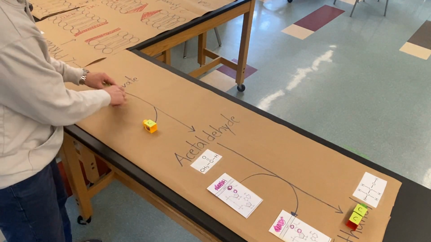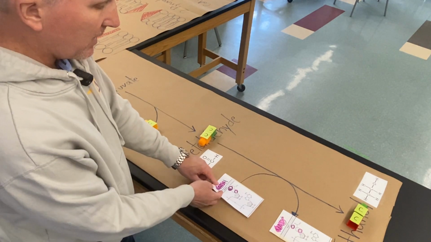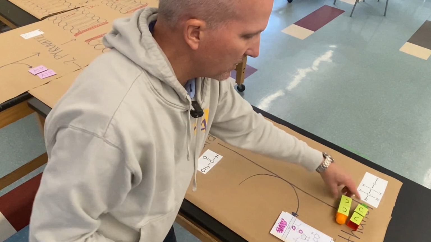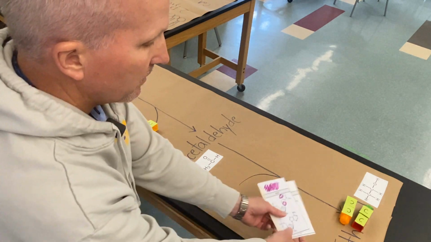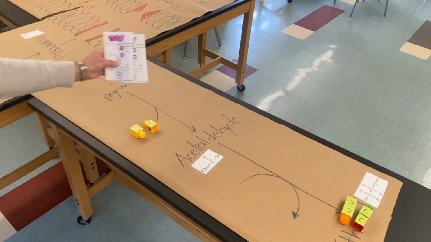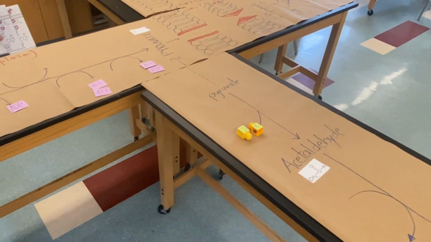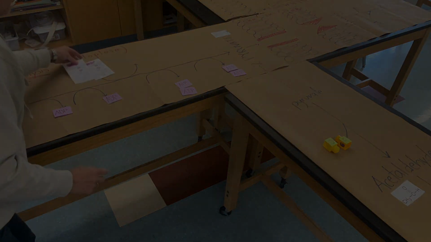And then the second one can go. So here's a carbon dioxide to make acetaldehyde. Here's the other NADH from glycolysis, which as it passes will be converted to ethanol and NAD+. Now where are these going? Well, you can follow them. Here they go. They're going right back over here to, you guessed it, glycolysis.